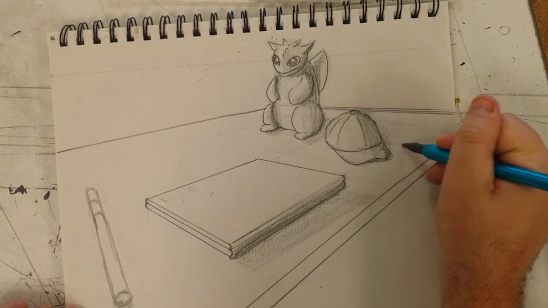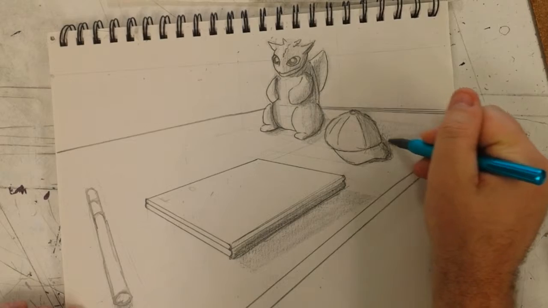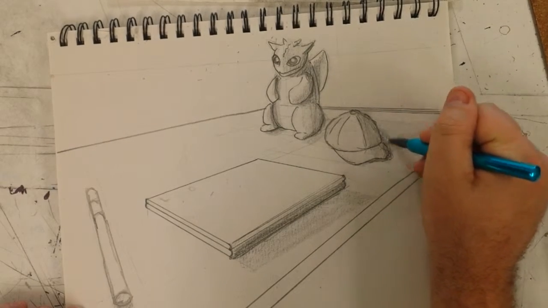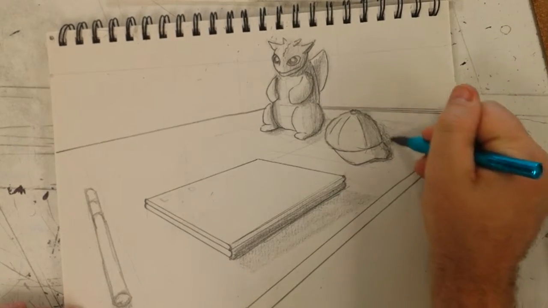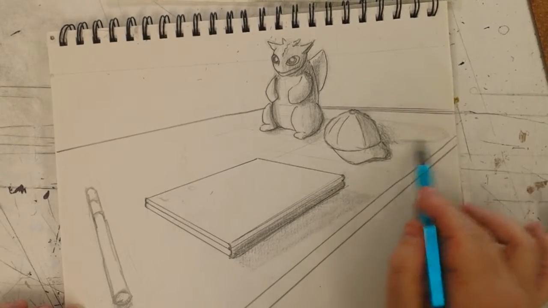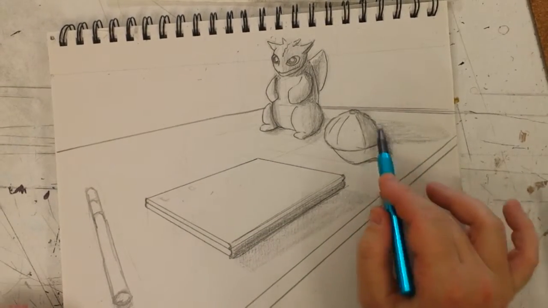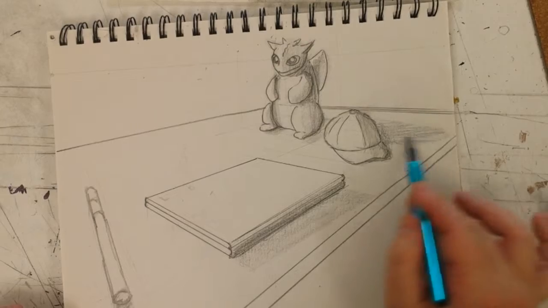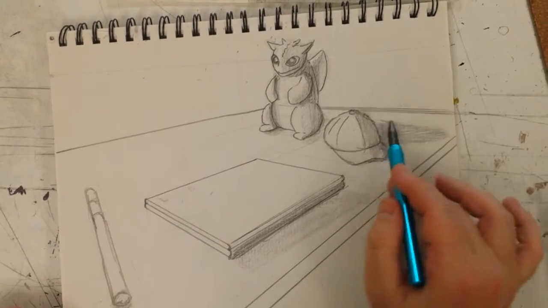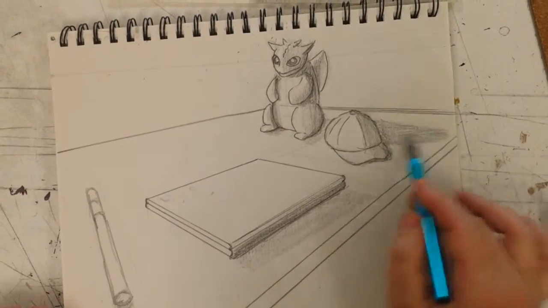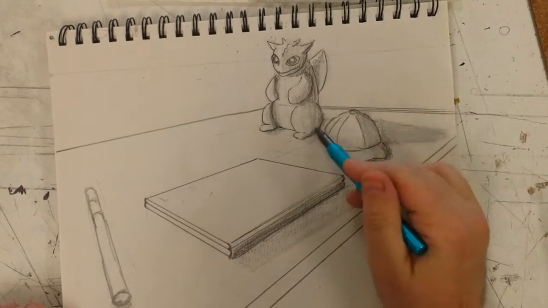So it's really about pressure control in the end. And shadows tend to be consistent for the most part. You just kind of want to look, is it a darker one? Kind of, grade them in a certain way.